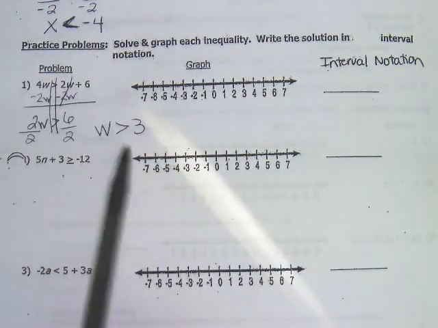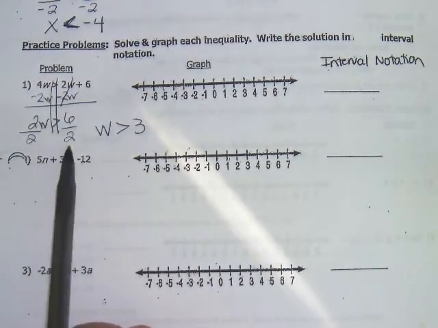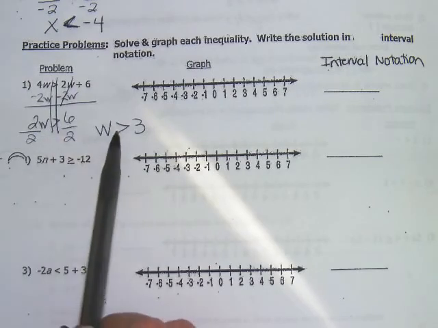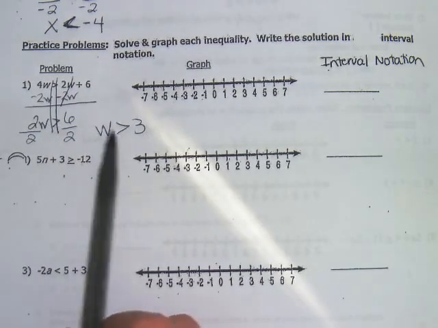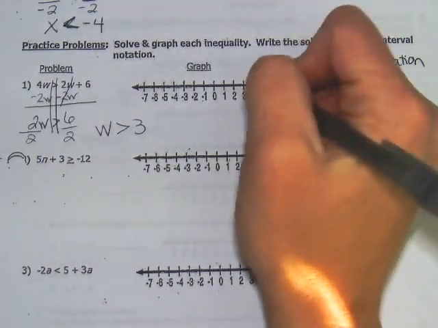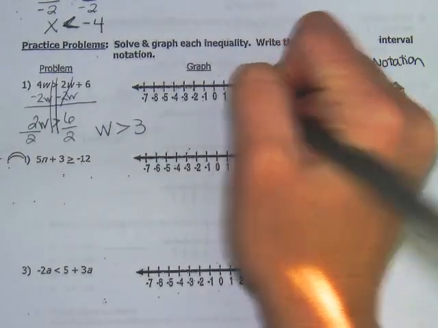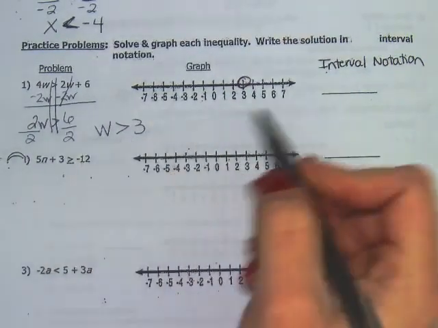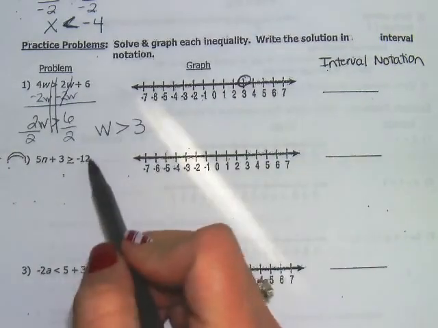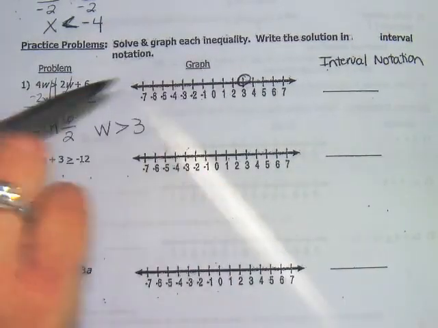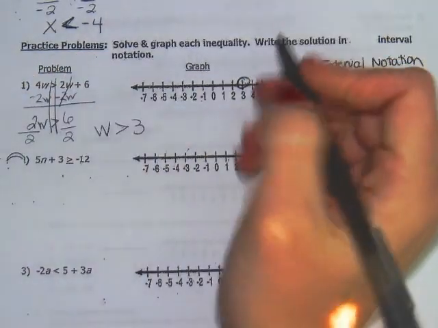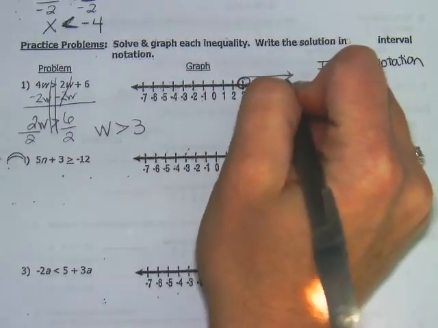Now notice I don't flip my sign because I did not divide by a negative number. This number was positive, so my sign stays the same. W greater than 3, that means I'm going to put a circle on 3. There's no equal to sign here, so I keep it open. And my inequality arrow is pointing to the right. So I'm going to make my graph go to the right.